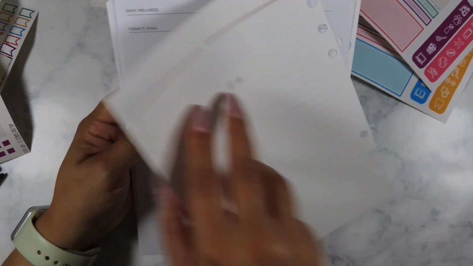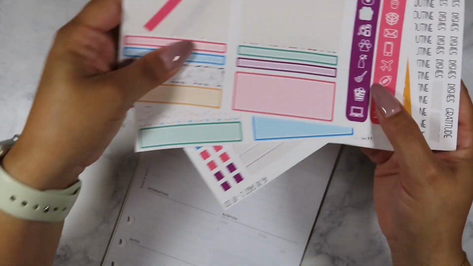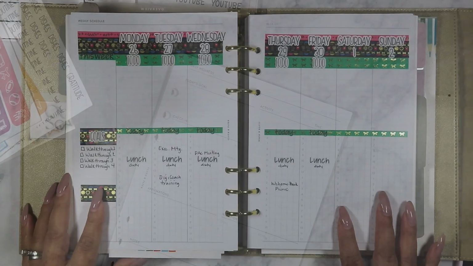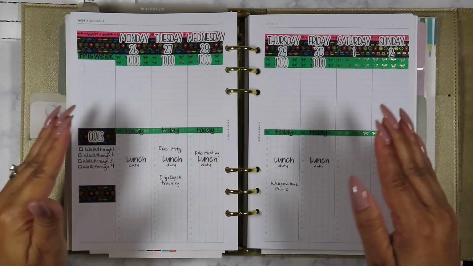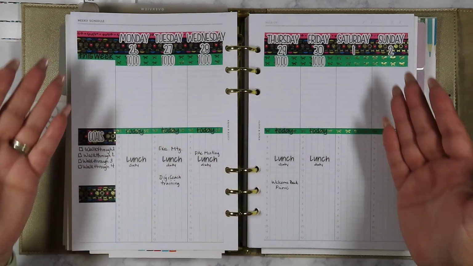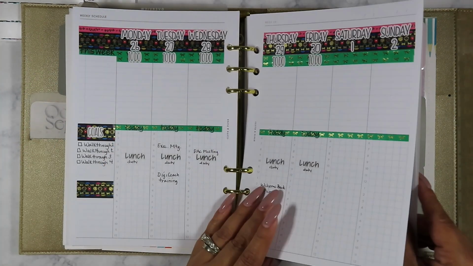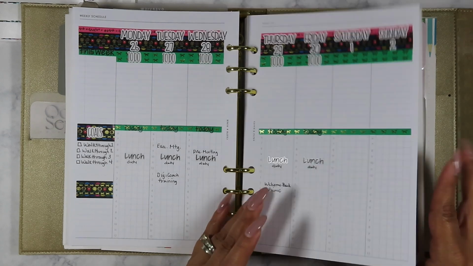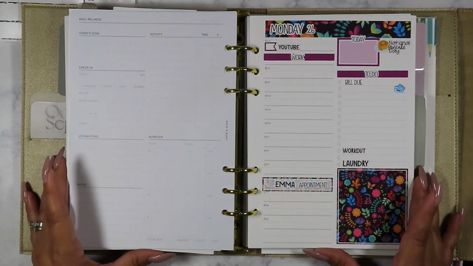So let me pop this back into my planner to do a quick flip through for you. Okay, so here we are back in the planner. This is what my work week view is going to look like. So while at work I'll have this open, but I do also intend to have the dailies open as well, because now I will be able to mark my water intake at work and stuff like that.